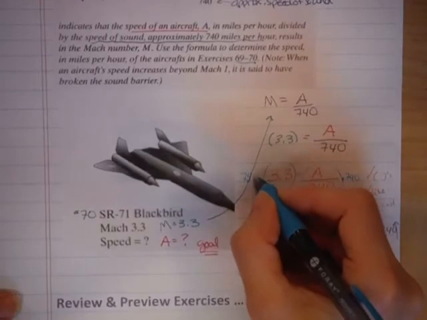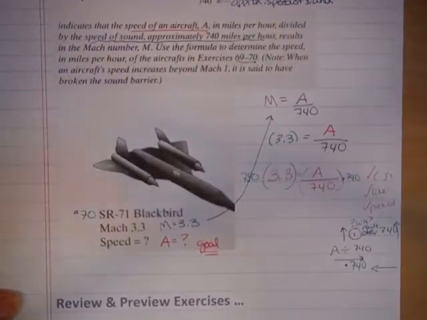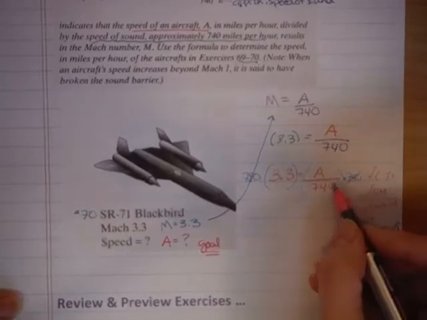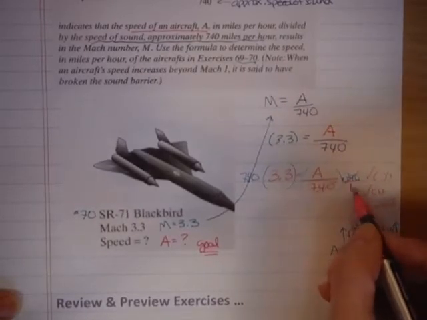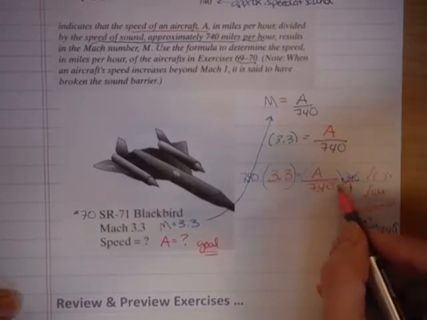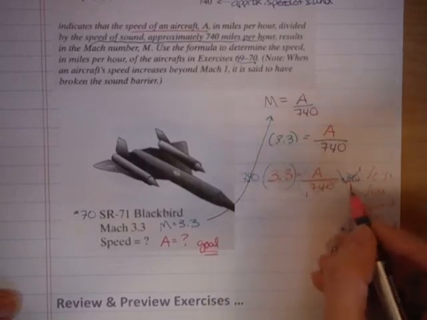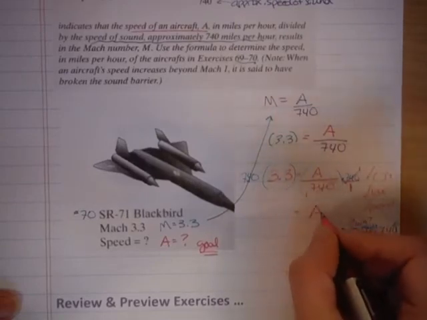Because what you do to one side, you do to the other. And the whole point was that the 740 would cancel. If you need to see that a little bit clearer, 740 over 1 times a over 740, you've got a 740 top and bottom, and you're left with a times 1 on the top over 1 times 1 on the bottom, which is just a.